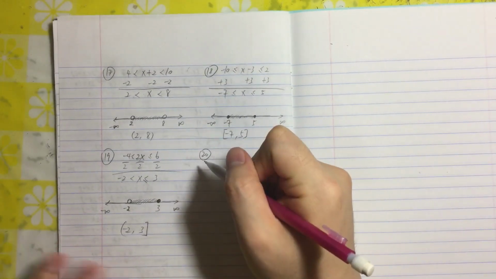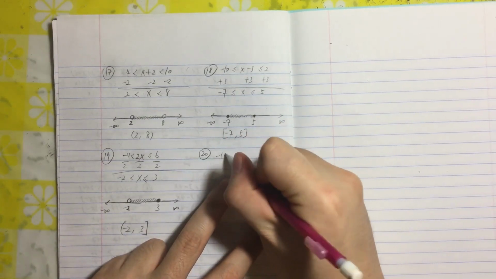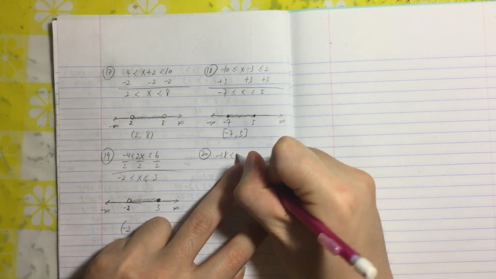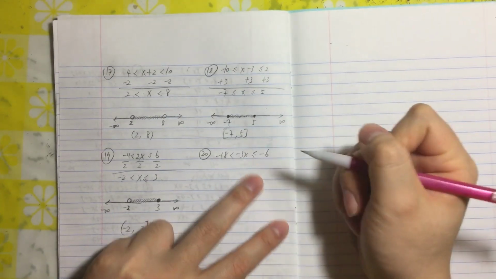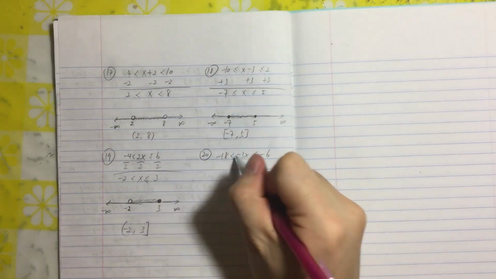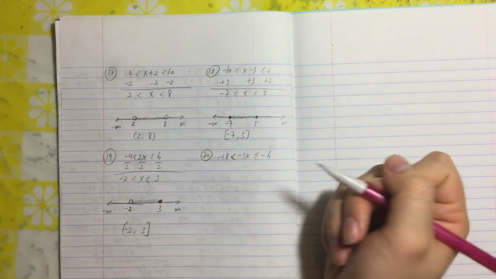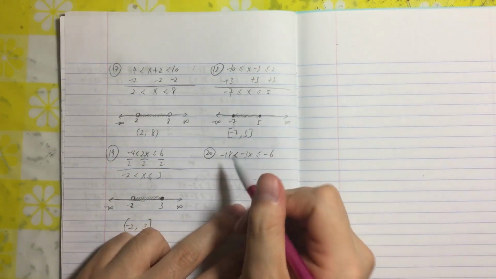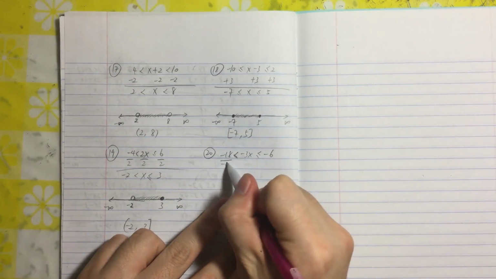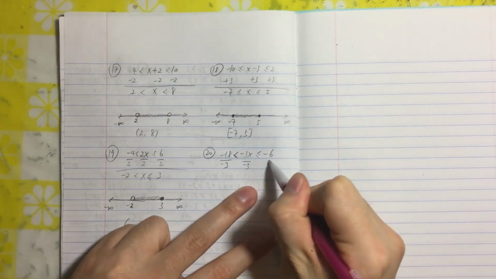Next, negative 18 is less than negative 3x, less than or equal to negative 6. So we try to get x by itself in the middle portion. Here I can divide all three parts by negative 3.